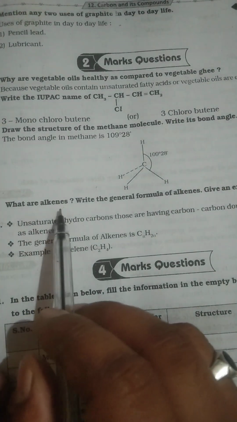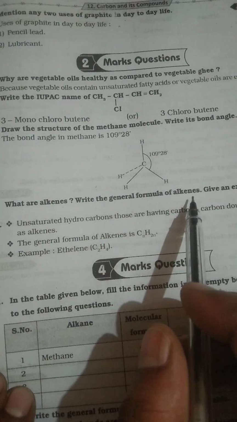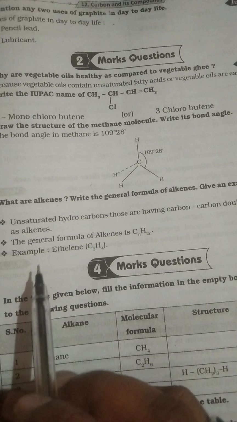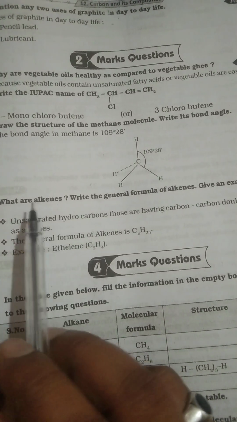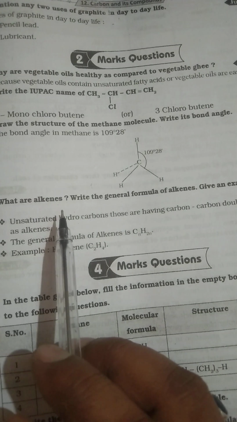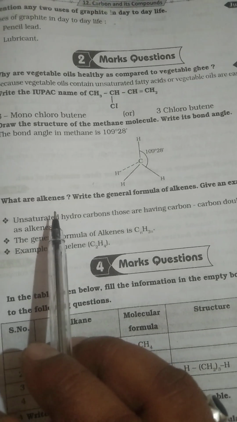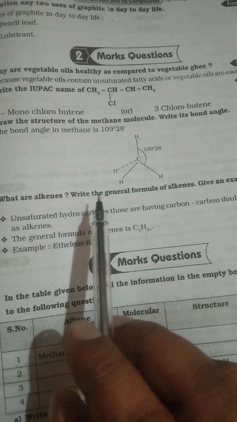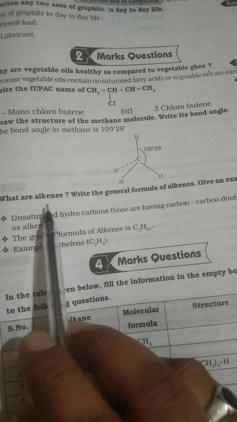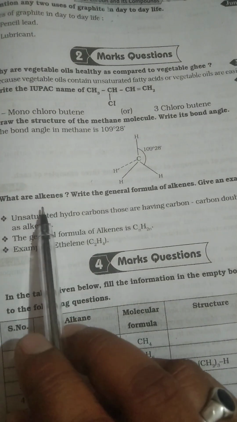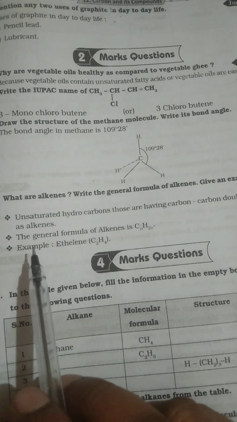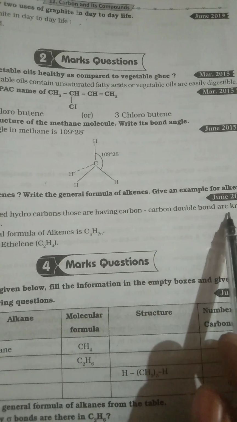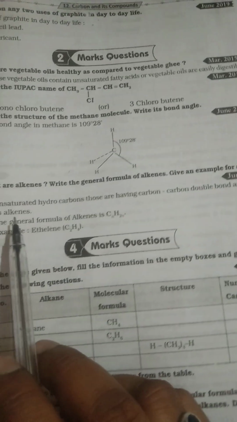Next, what are alkenes? Write the general formula of alkenes. Give an example for alkenes. We know that we have three: alkanes, alkenes, alkynes. Hydrocarbons are classified into two types. First one is saturated hydrocarbon, second one is unsaturated hydrocarbon. Alkanes come under saturated hydrocarbons. Alkenes and alkynes come under unsaturated hydrocarbons. Those having a carbon-carbon double bond are known as alkenes.